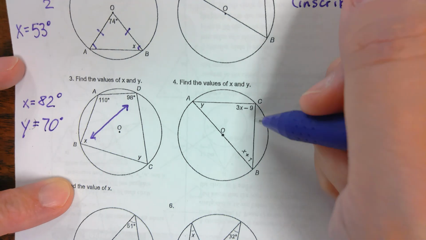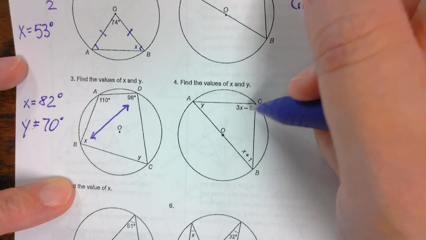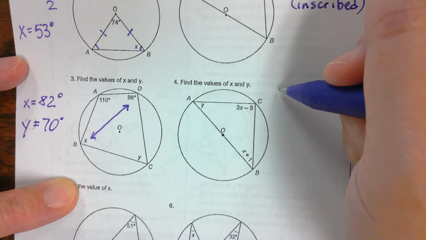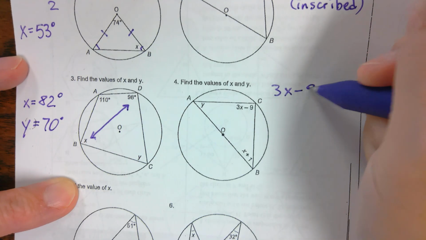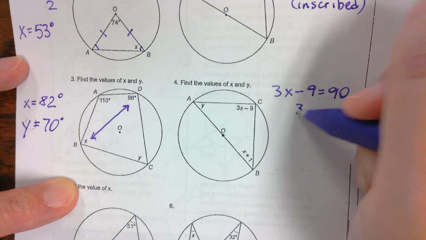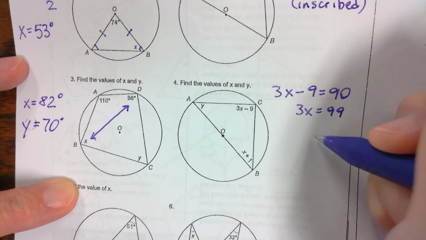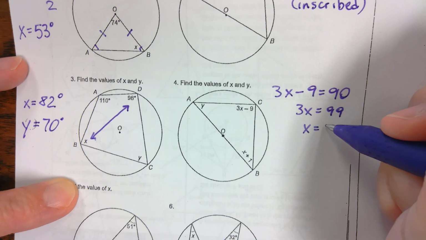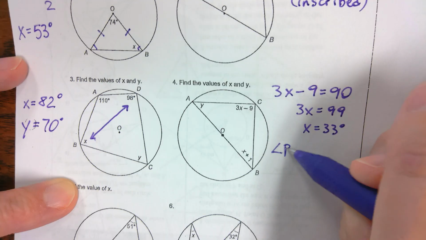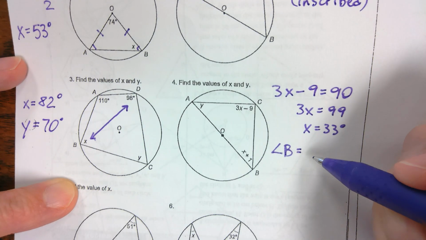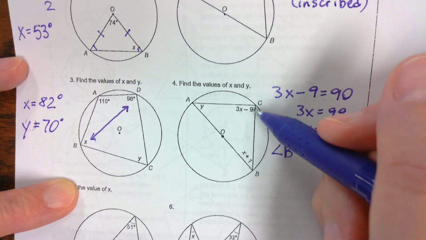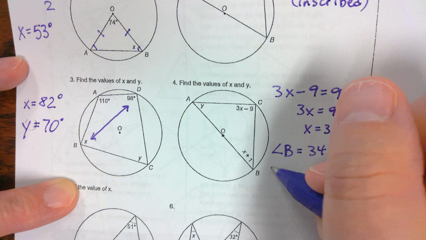So Ethan, I know you got this one. We're not assuming, but we know as a matter of fact that 3x minus 9 equals 90 degrees. So when you move it over, you get 3x equals 99. So Ethan, what is x? 33 degrees. And so that means angle B is 34 degrees. Since this is 90 degrees and 34 degrees, I can find out what y is.